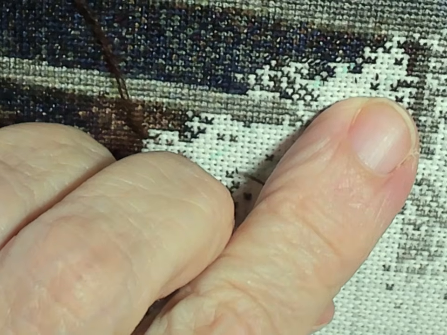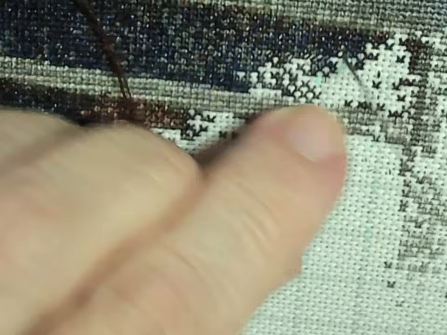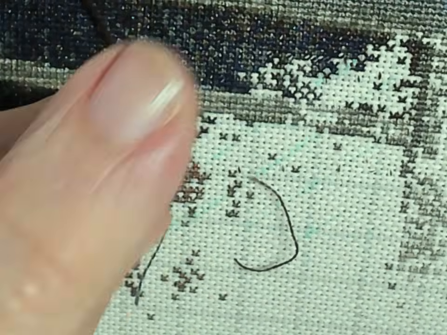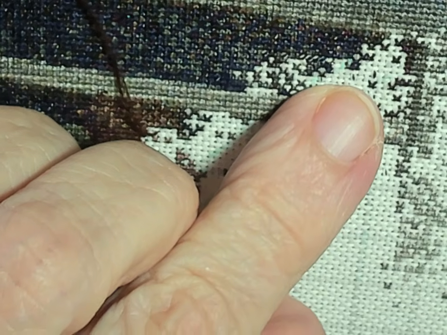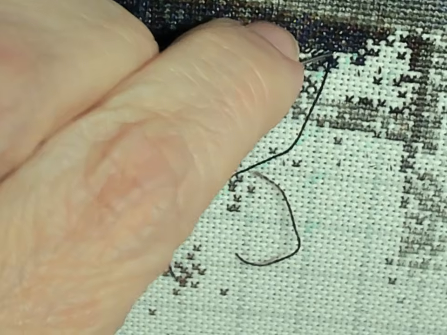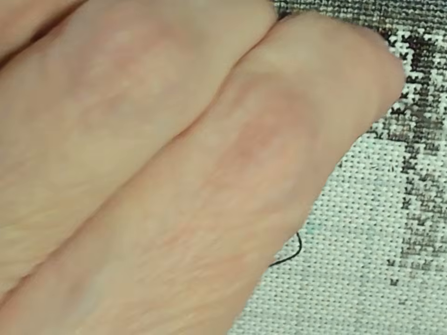When I first started this channel and started showing people how I stitched, I was very much into diagonal parking. Don't cross that line. Heaven forbid that you cross that diagonal line. Oh my God, you can't do that. I was very much into that.